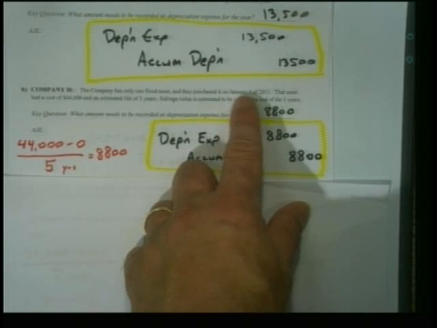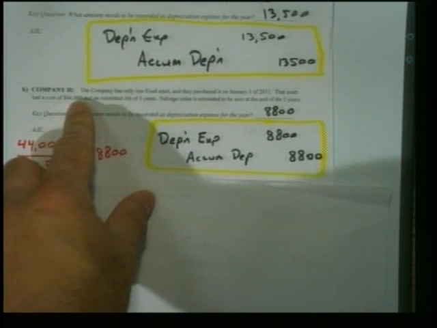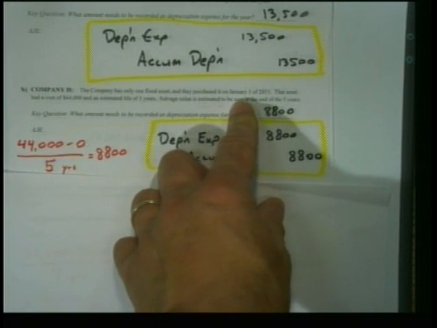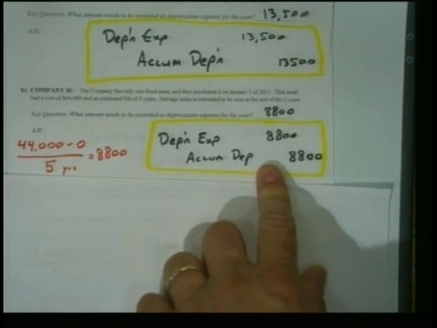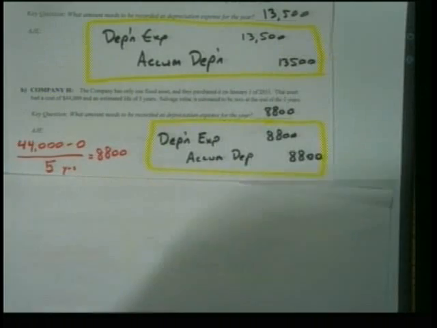They purchased it in January 1 of 2011. Had a cost of $44,000, estimated life of 5 years, a zero salvage value was estimated. So we make this adjusting journal entry, right? And we're going to make that at December 31st, 2012, December 31st, 2013, December 31st, 2014, and 2015. Would you agree? And the way that that's going to look on the balance sheet, let's remind ourselves.